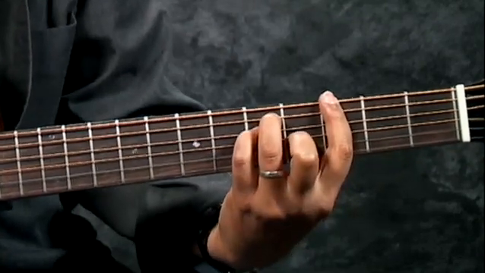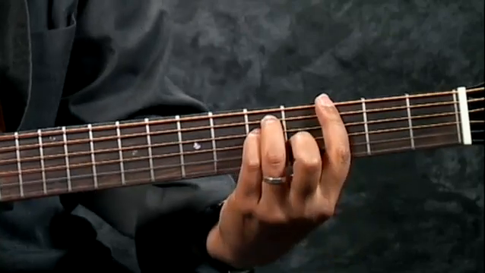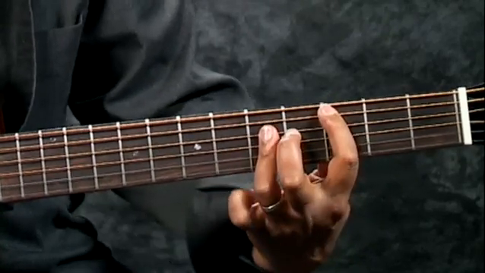Let's just slide it down to the key of G. The relationship's still the same. G is my 1 chord, C is my 4 chord.